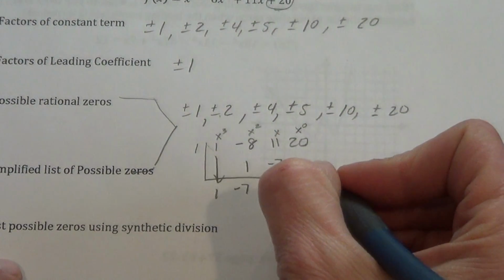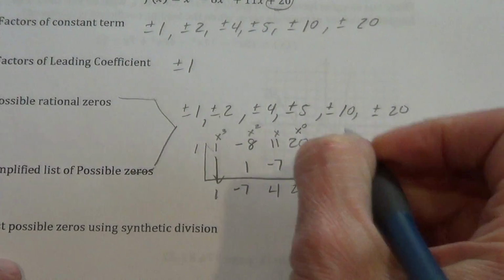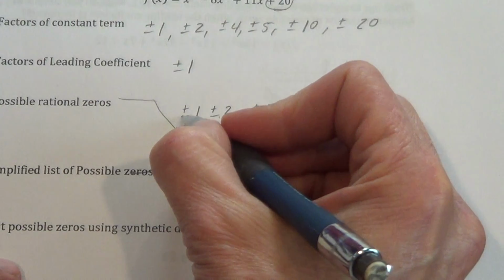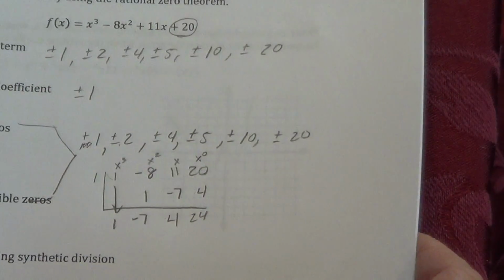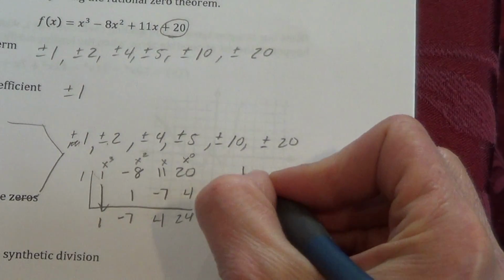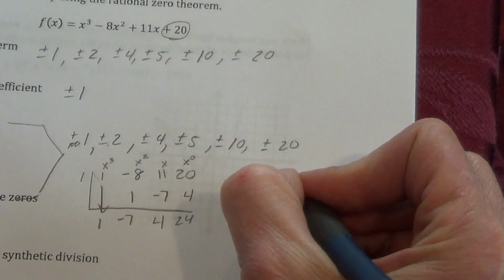4 times 1 is 4, and that makes a remainder of 24. So we know that negative 1 is out. Now we'll try another one. Let's just try positive 1. Sometimes these take a while to get.